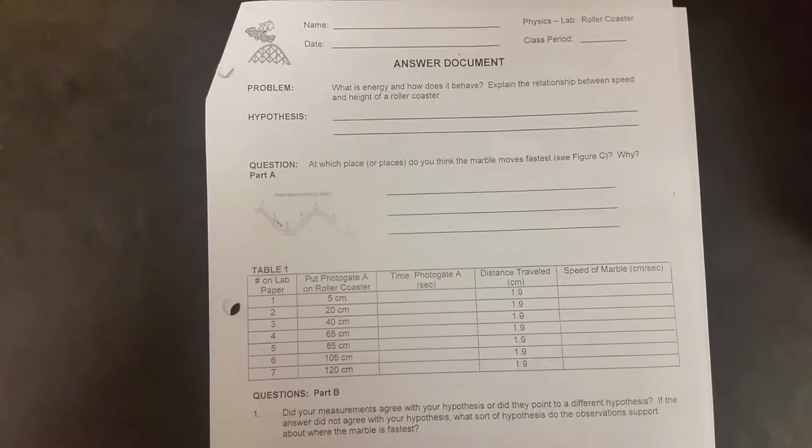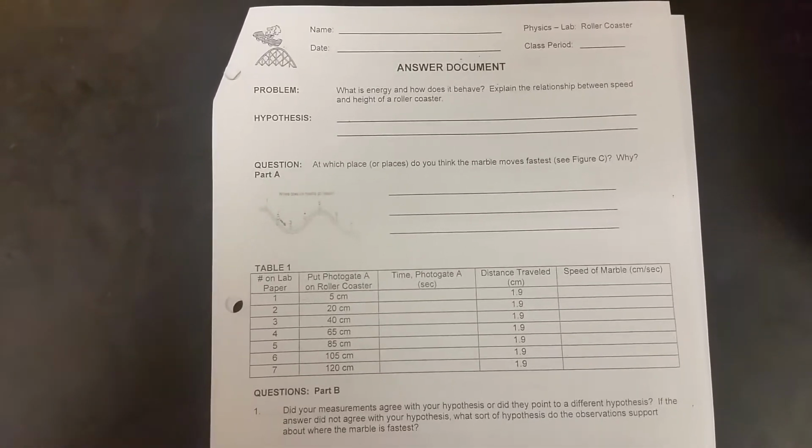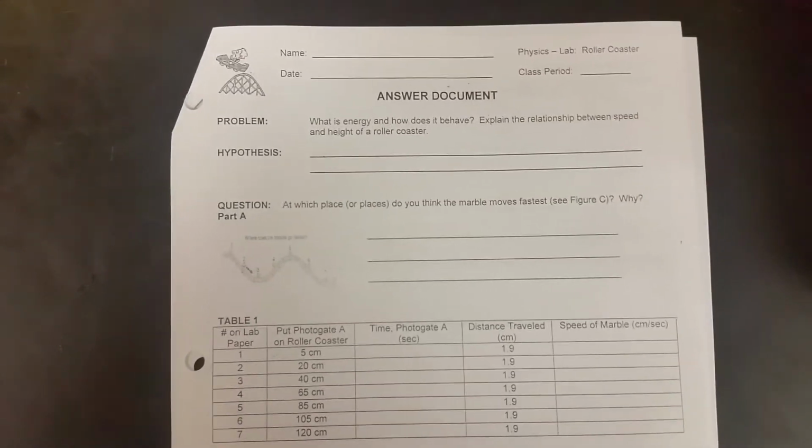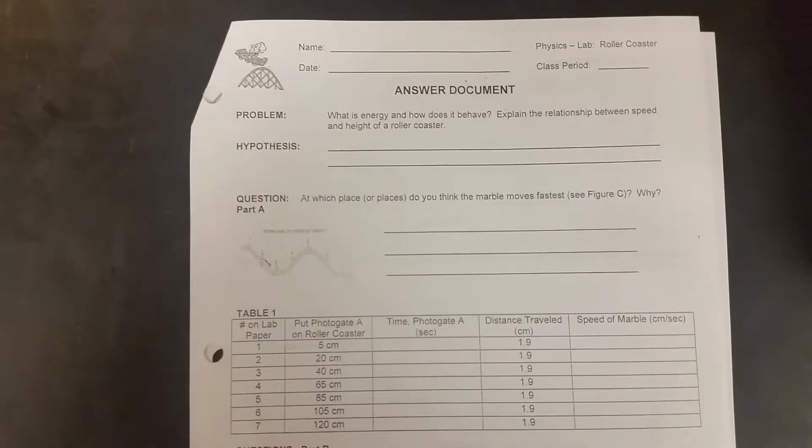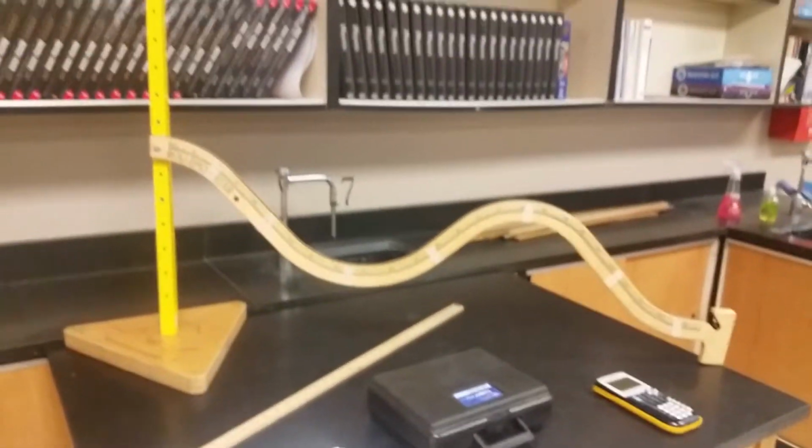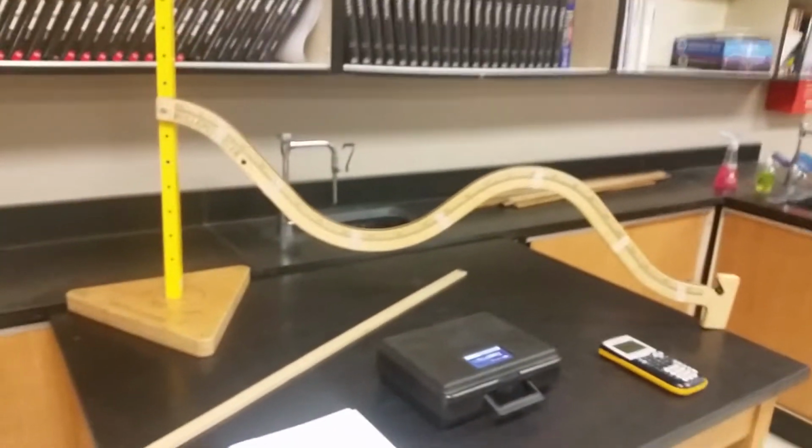The first thing is on your directions, what you'll read is that you have to figure out your hypothesis. It says, what is energy and how does it behave? Explain the relationship between speed and the height of the roller coaster. When looking at this roller coaster, a couple of things are important. You've ridden roller coasters before.